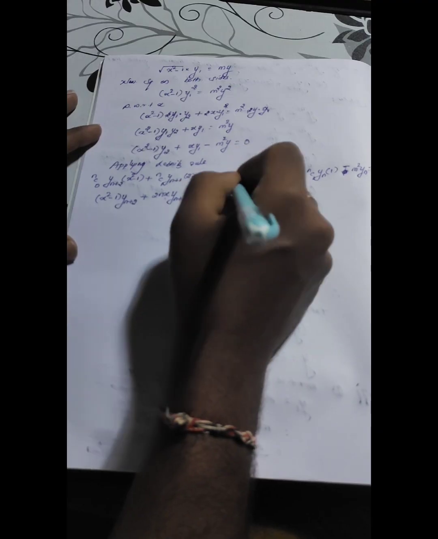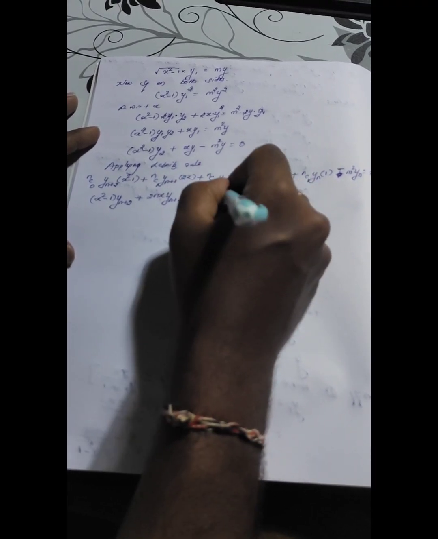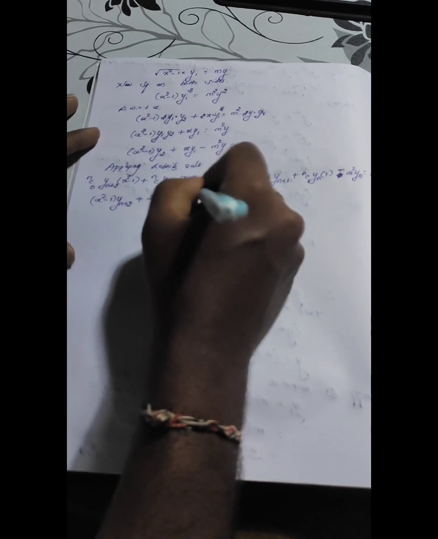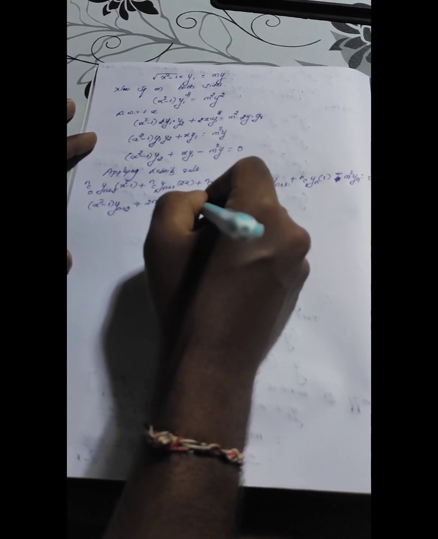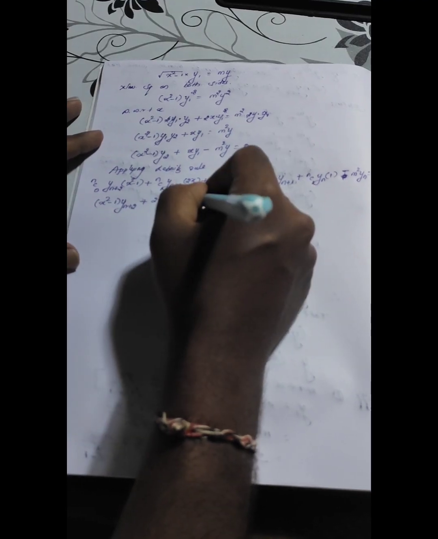So this will become n into n-1 divided by 2, right, into this is yn. So here also 2 will be there, and this 2 and this 2 will get cancelled. So this is n into n-1.